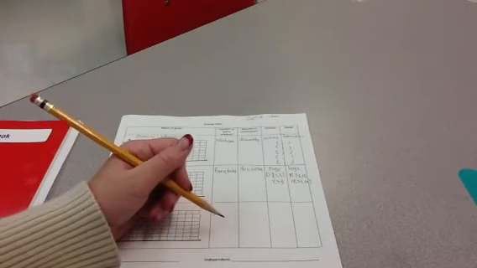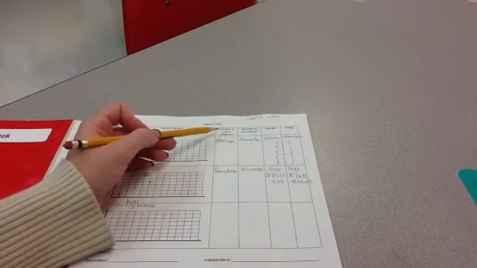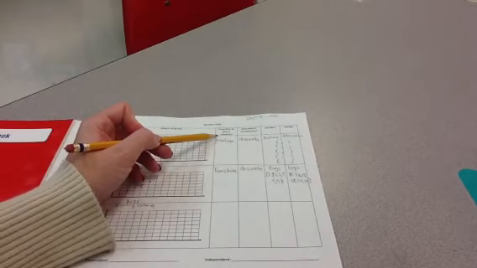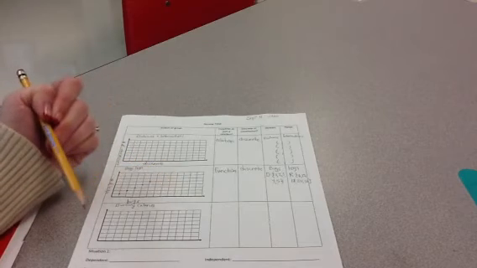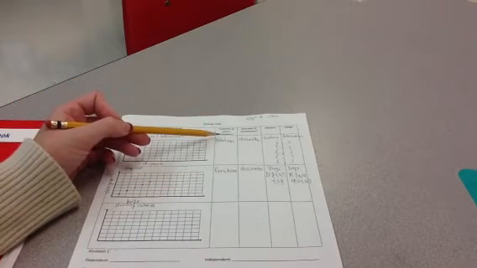Let's look at the function and the relation part. My question for you is, is this a mathematical pattern? If you say yes, then you need to put function. If you say no, you're going to put a relation. If there was a mathematical pattern that helped you figure this out, then you will put, what again? Function. If there wasn't, then it's just a relation.